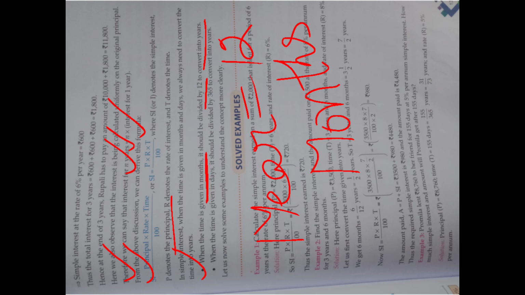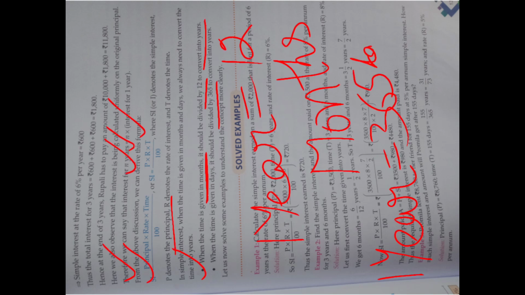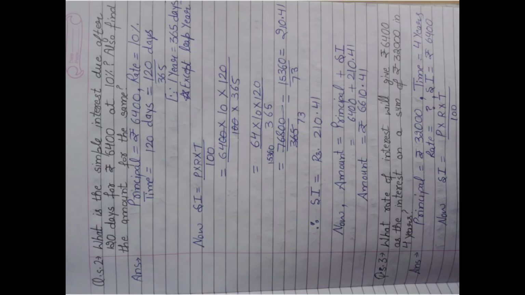And when the time is given in days, it should be divided by 365 to convert into years. Why? Because 1 year is equals to 365 days except leap year. Because leap year में कितने days होते हैं? 366.